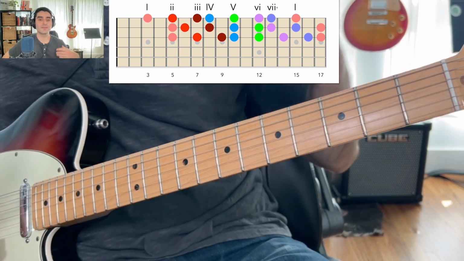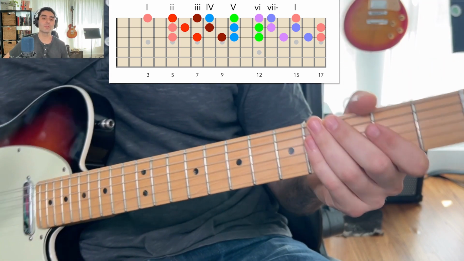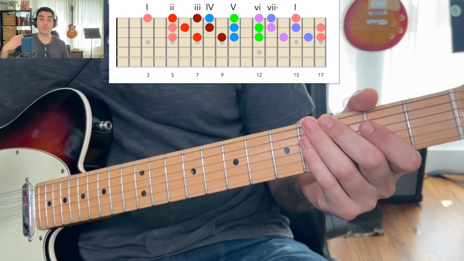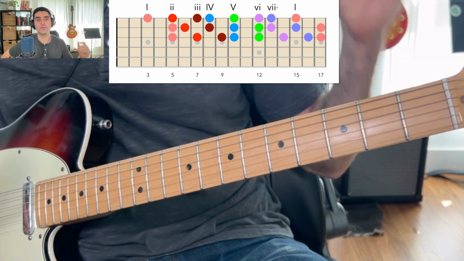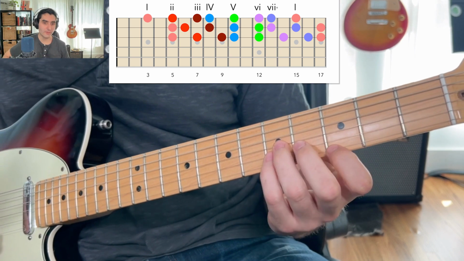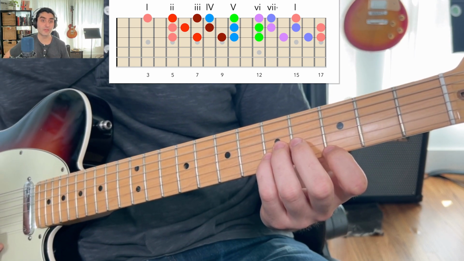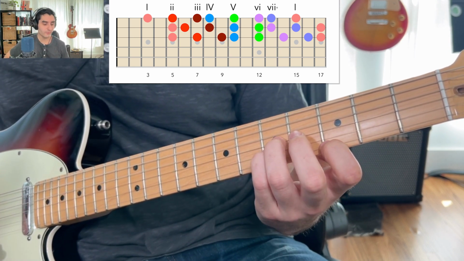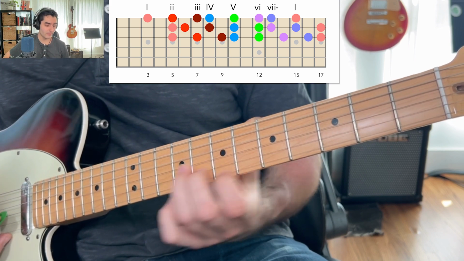Okay, great. So let's say you do that for a couple minutes, you're really comfortable. Now we'll try making it a little harder by decreasing the amount of time on each chord. So now I'm only gonna do 2 counts on each chord. So 1, 2, 1, 2.